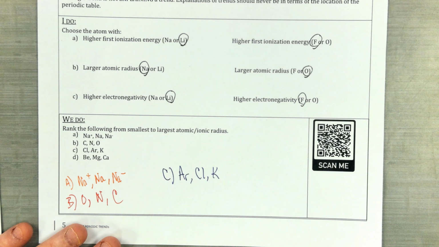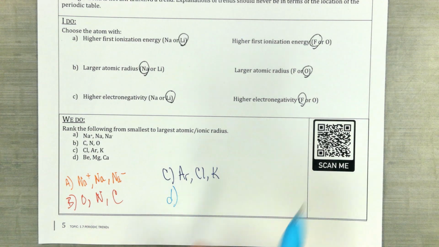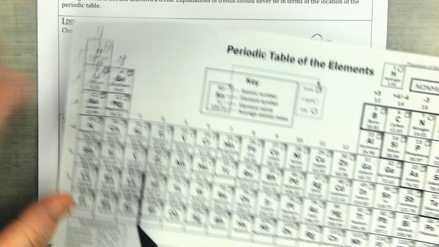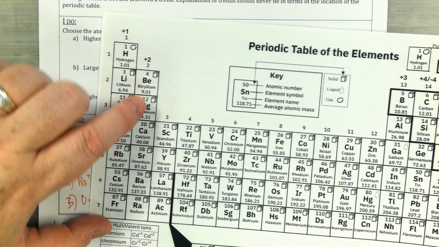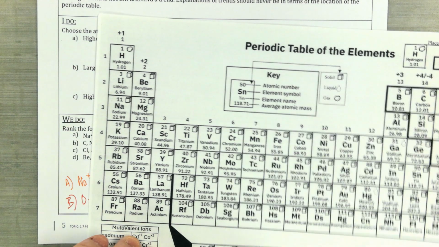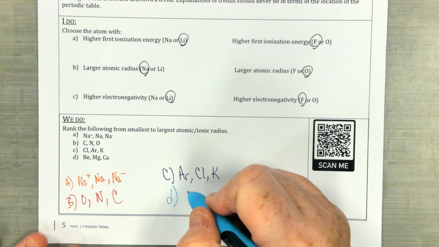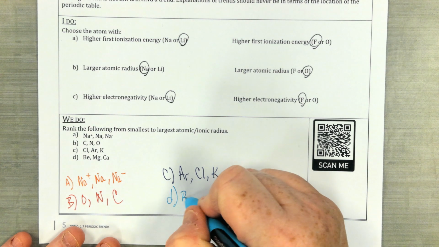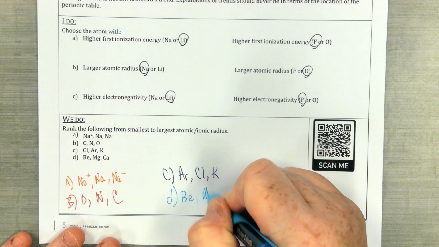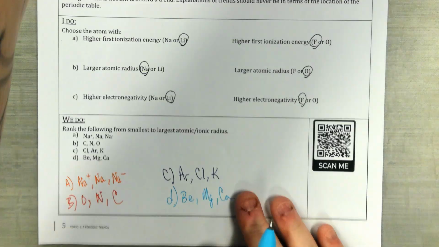And then the last one, D, beryllium, magnesium, and calcium. Well, beryllium is period 2, magnesium period 3, and calcium period 4. Just for the sheer fact that they have another shell makes them bigger. So it actually goes in the order that it's listed. Okay. All right. So that is your I do, we do.